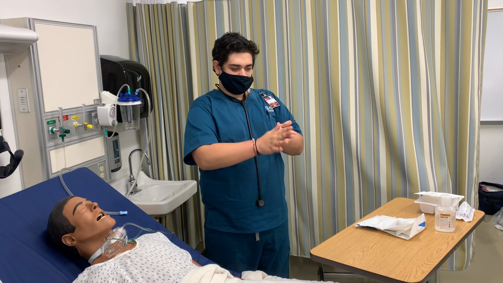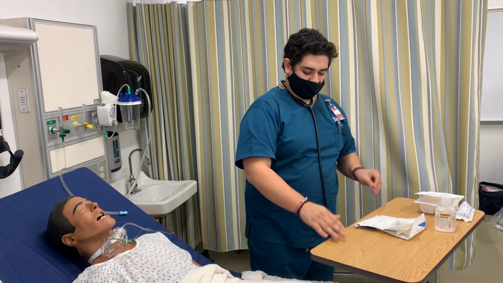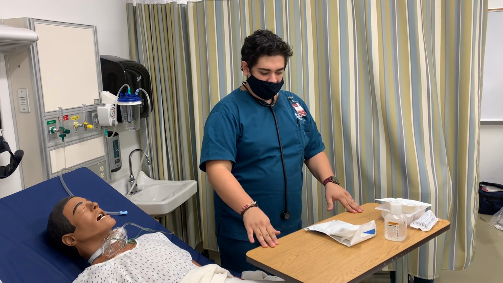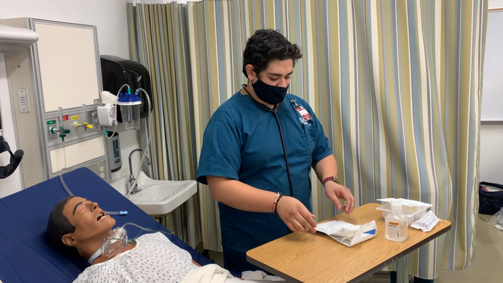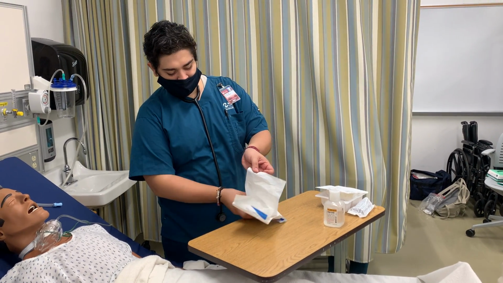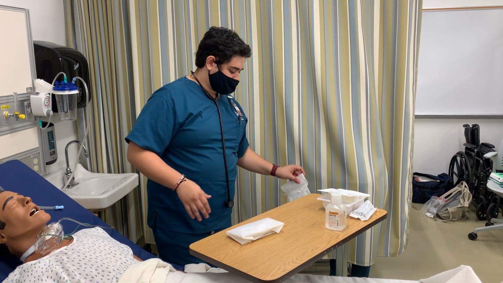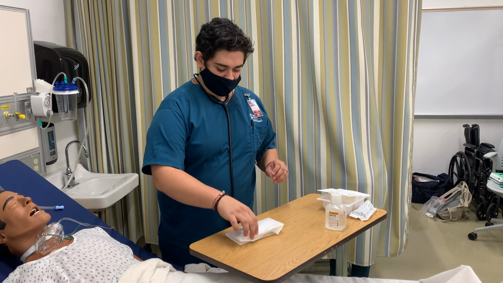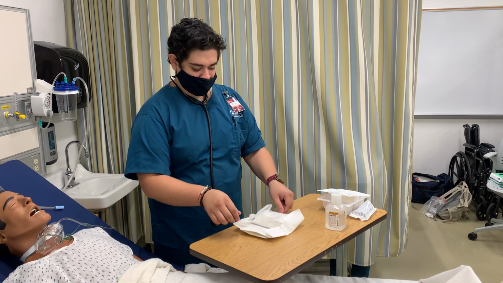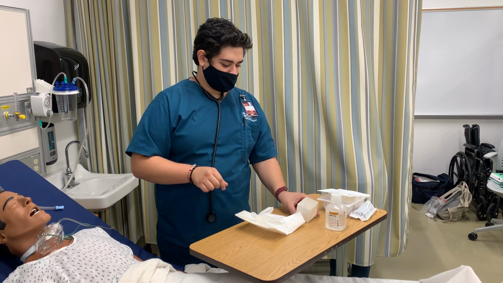Okay, so as determined, there will be a need for suctioning, so I will be readying my sterile field. I have my trash can right here. I have my little bowl here.